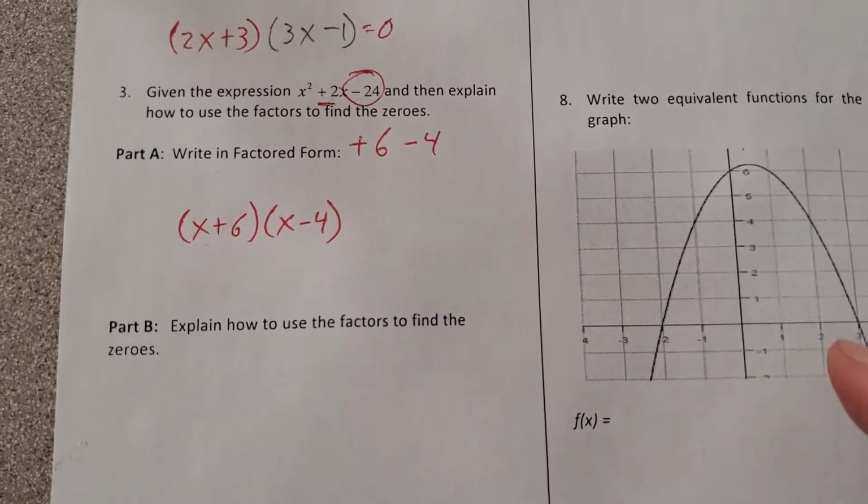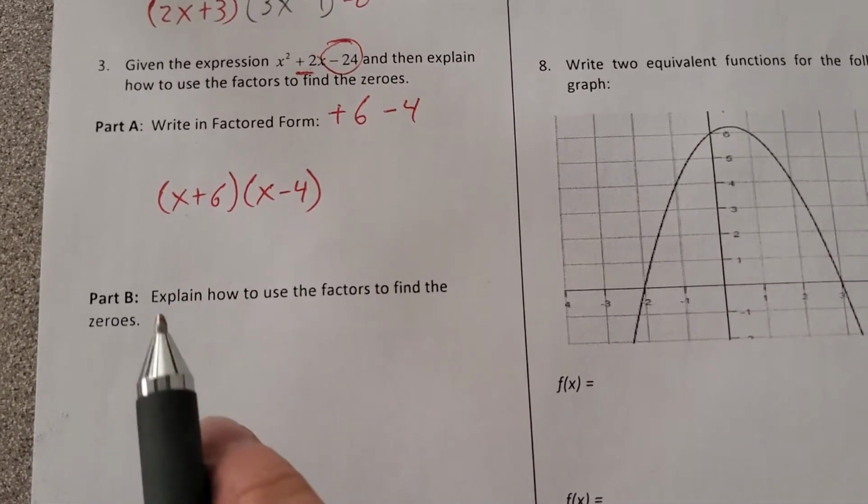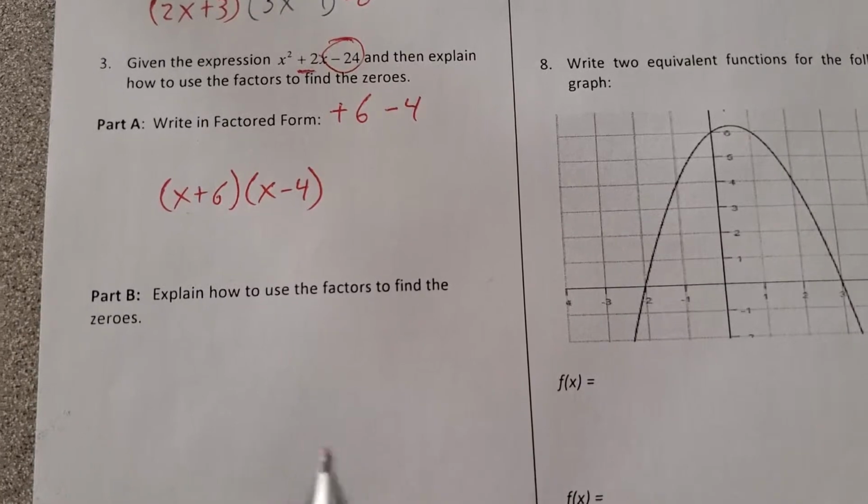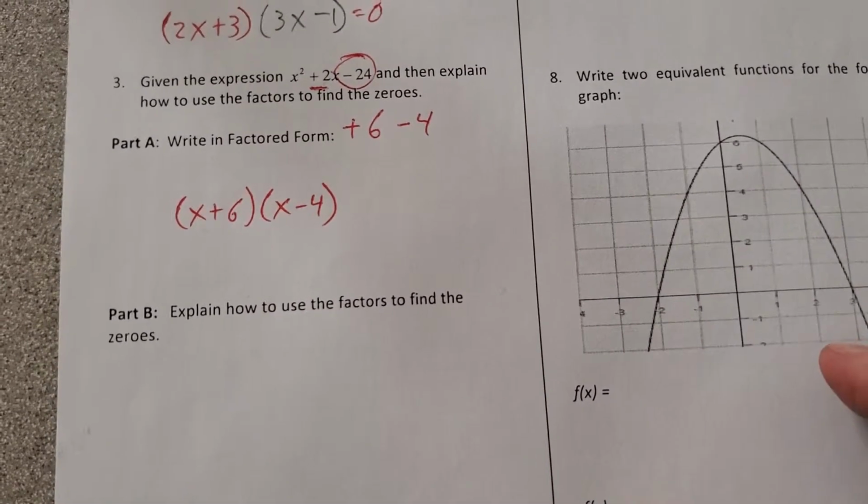There you go, factor form. To explain how to use the factors to find the zeros: set the factors equal to 0, solve for x. That's it.